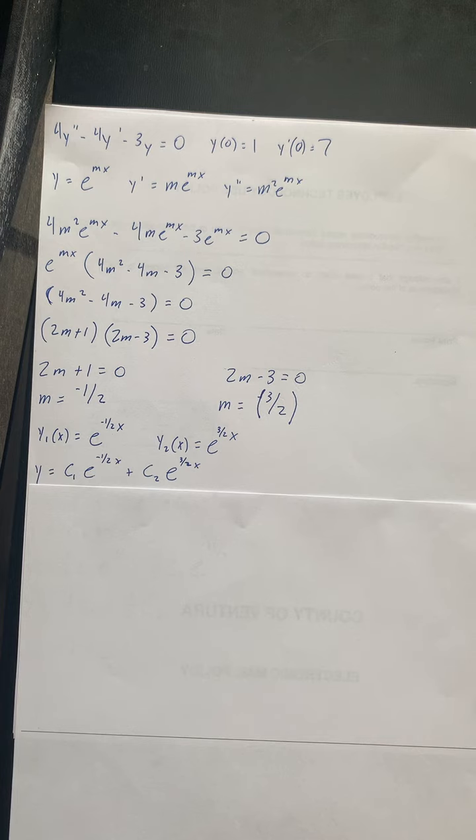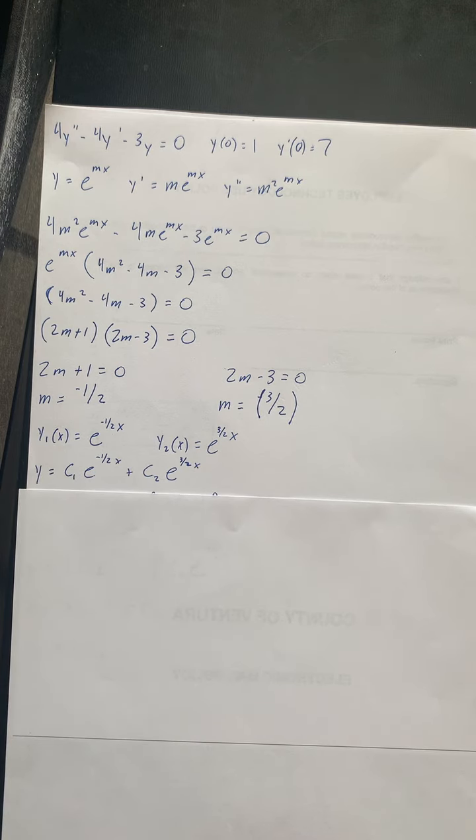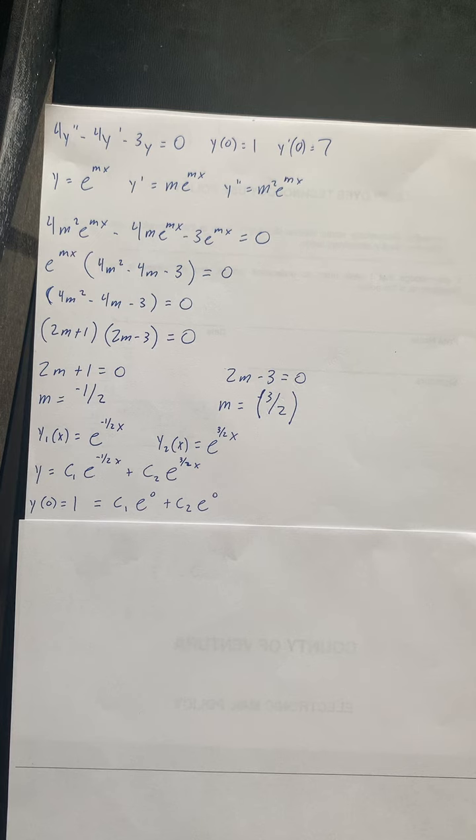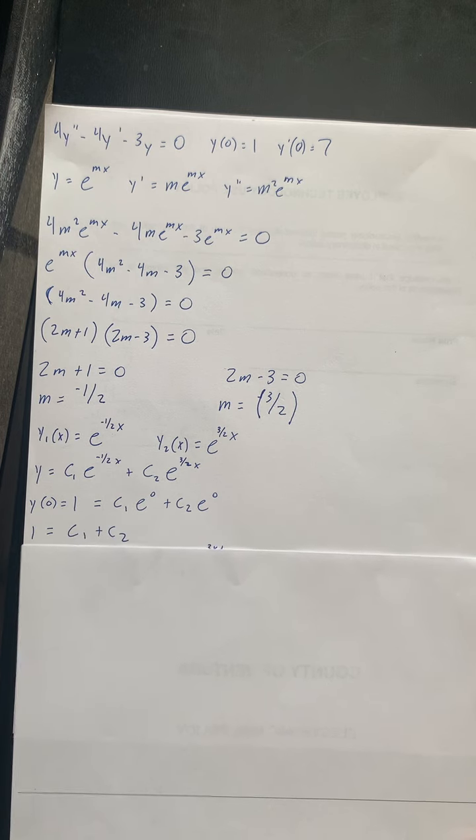So then we can formulate a general solution of y equals c1 times e to the power of negative 1/2 x plus c2 times e to the power of 3 over 2 x. Now, our next step is to plug in the value of 0 into x. And when we do that, we know that the equation is equal to 1. So we have that 1 equals c1 e to the power of 0 plus c2 e to the power of 0, which then gives us 1 is equal to c1 plus c2.